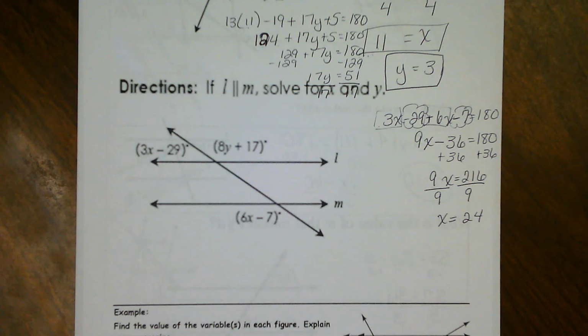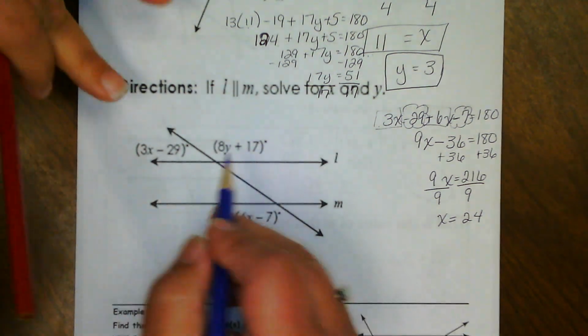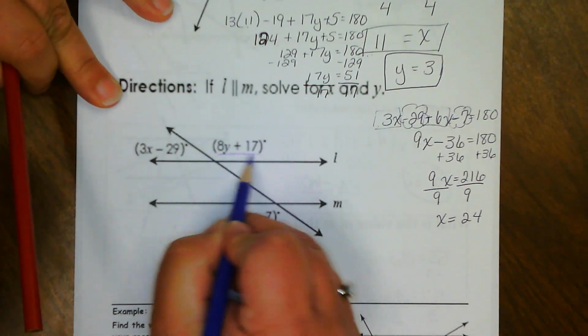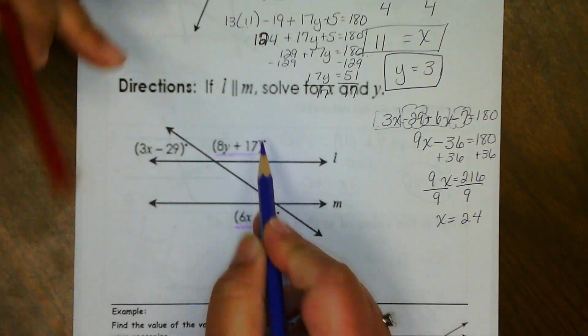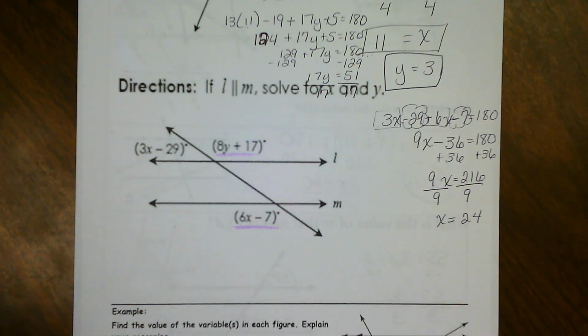Now I got an x value. Woohoo! Now I got a choice about what I can do next, because I can look at that angle that has the y in it right here, and I could set it equal to this one, because those are alternate exterior angles and they're congruent.